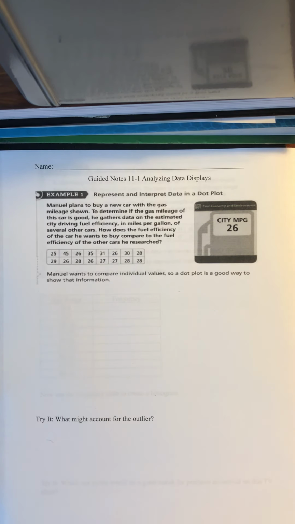Okay, so today we're starting a new chapter. It's chapter 11. It's our statistics chapter. It's the last chapter in the book, and then we will have finished everything in algebra. After this, I might go back and review some things. We'll do some projects, things like that, but this is the last chapter, so congrats, guys, you made it through.